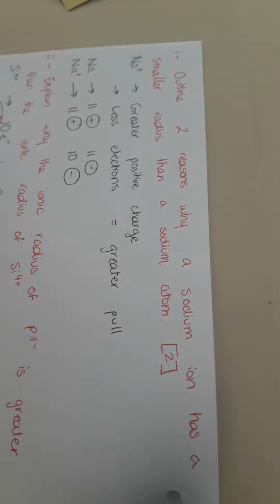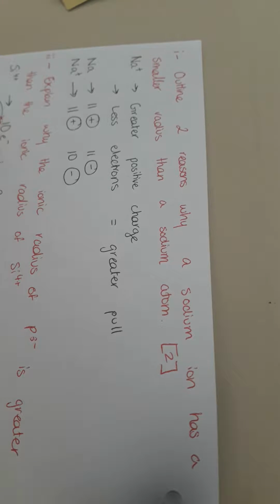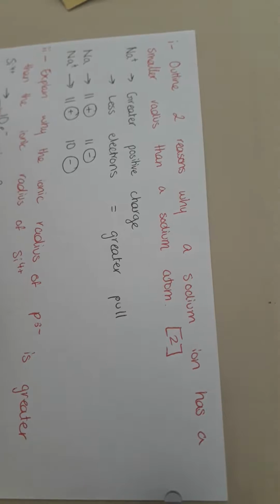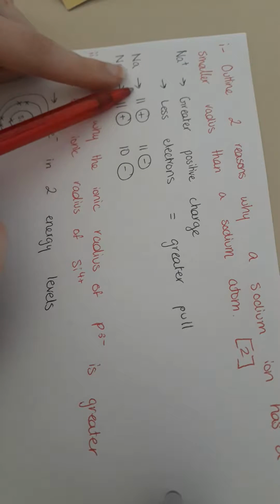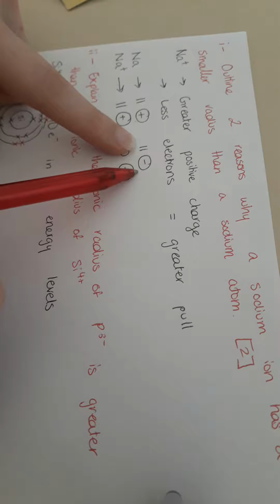So the question we have here from the periodicity test is: outline 2 reasons why a sodium ion has a smaller radius than a sodium atom. So when we think of sodium, we know that it has 11 protons and 11 electrons.